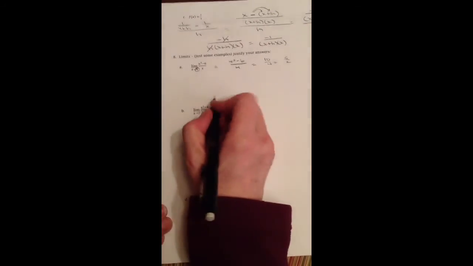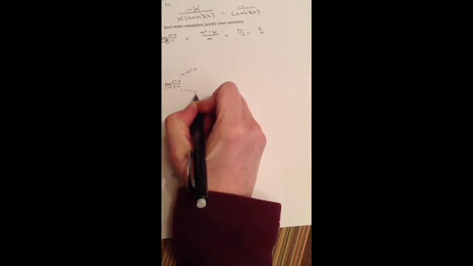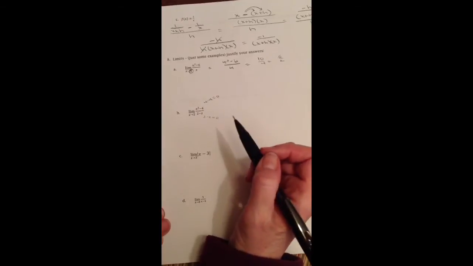If I try to do that on b, and I put the 2 in, I'm going to get 4 minus 4, which is 0 on top, and 2 minus 2, which is 0 on the bottom. Whenever I get 0 over 0, that means that I need to do more work. I don't know what the limit is yet.